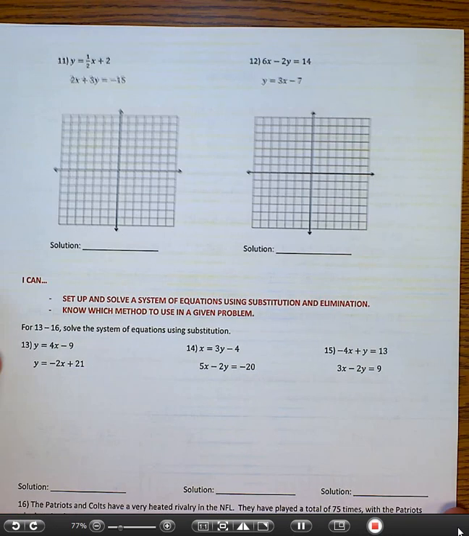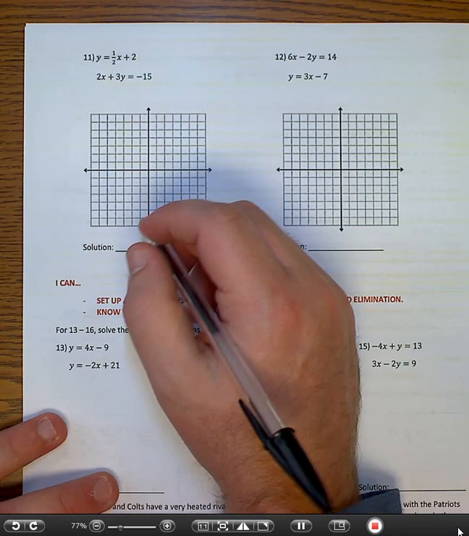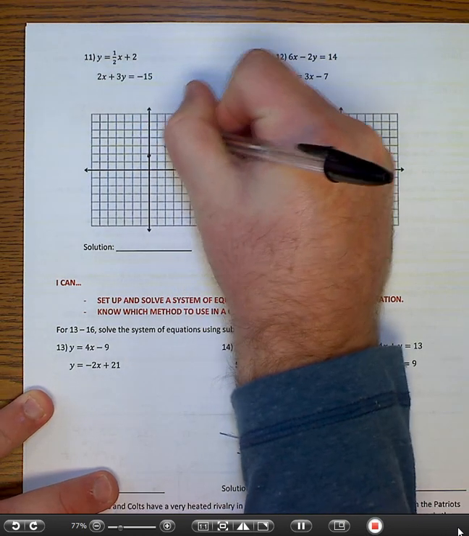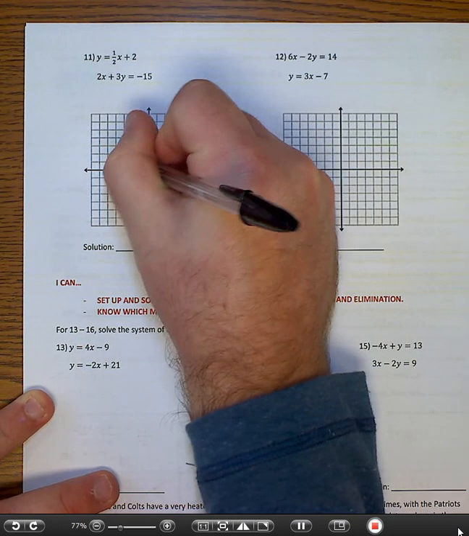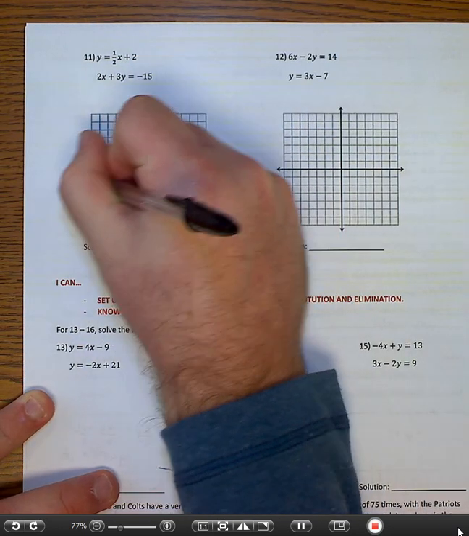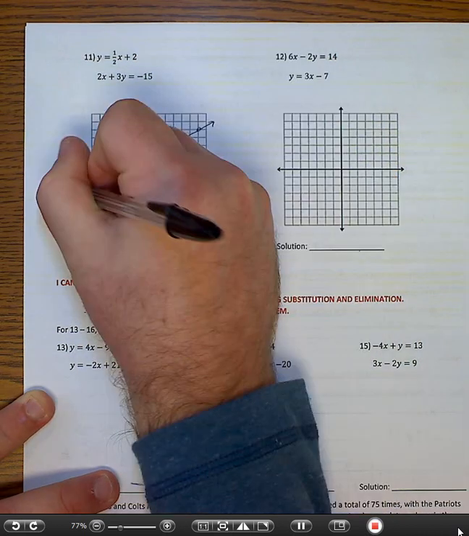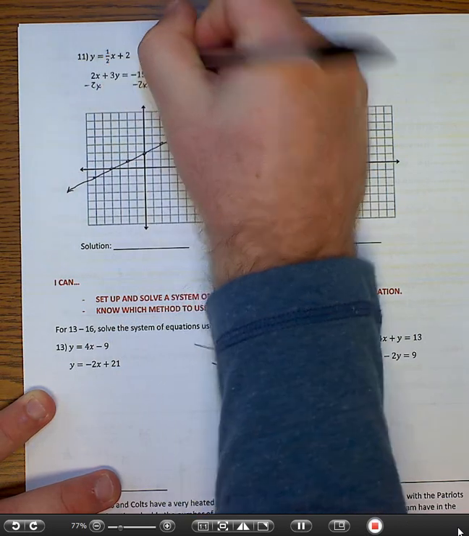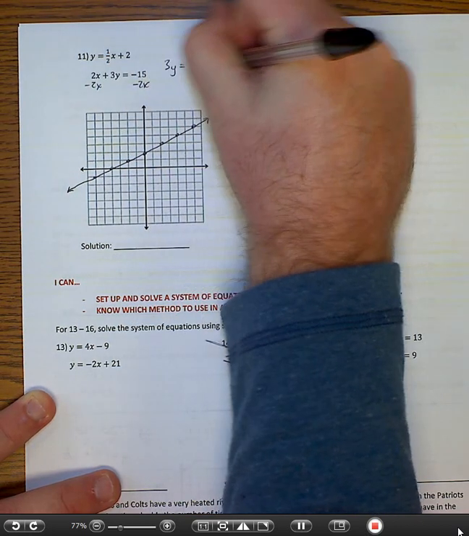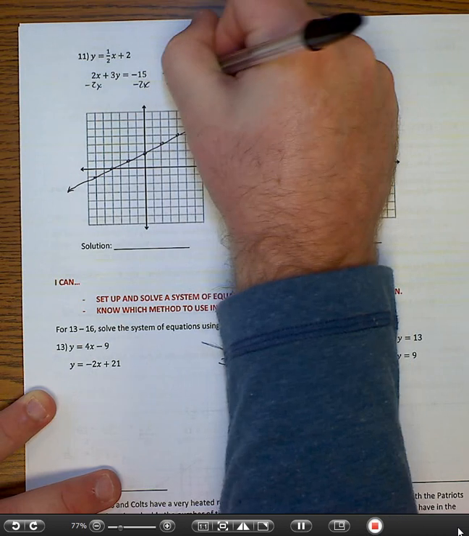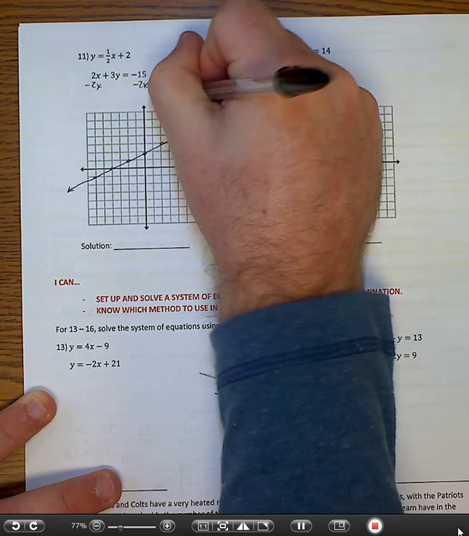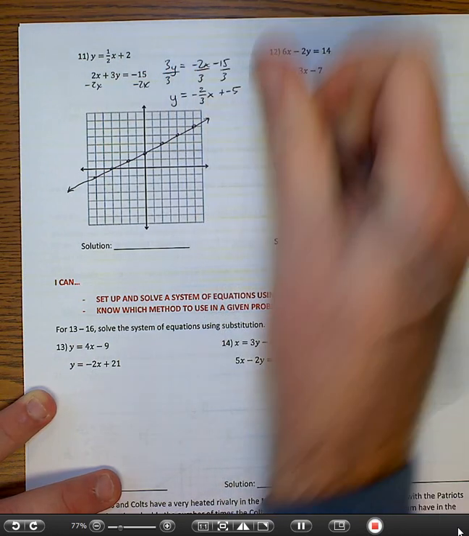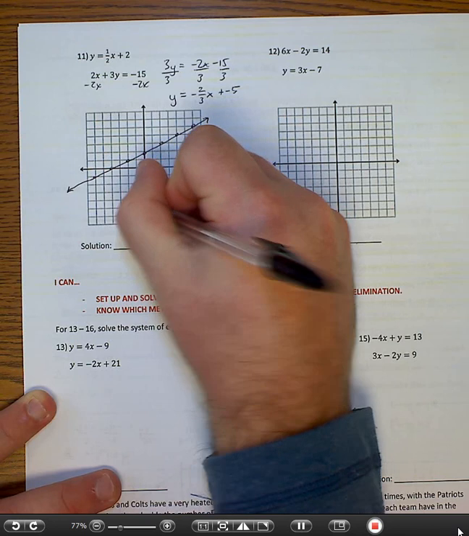Number 11. First one's already in slope-intercept form. I'm going to go ahead and graph it. Up 2, up 1, right 2. Down 1, left 2. Next one is not in slope-intercept form. Got to get it there. Subtract 2x. So 3y = -2x - 15. So y = -2/3 x + (-5). So negative 5, down 2, right 3.